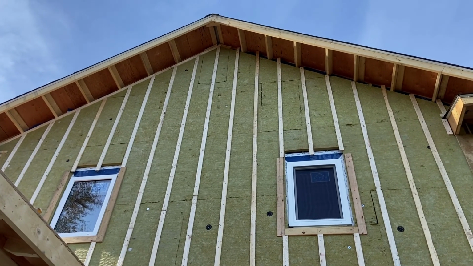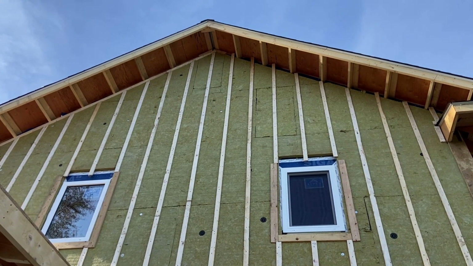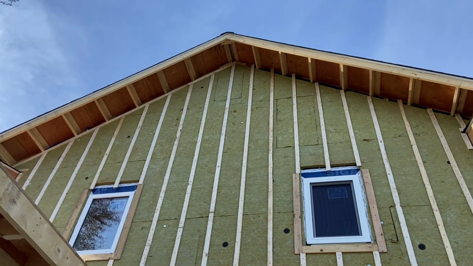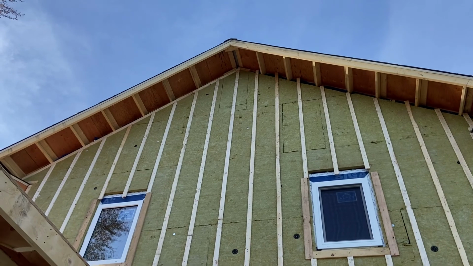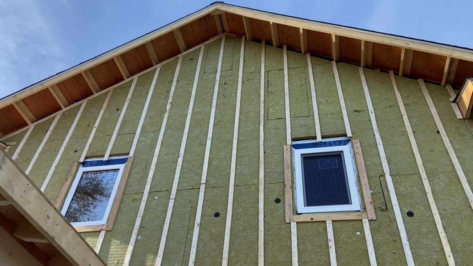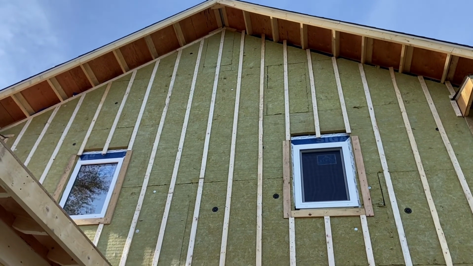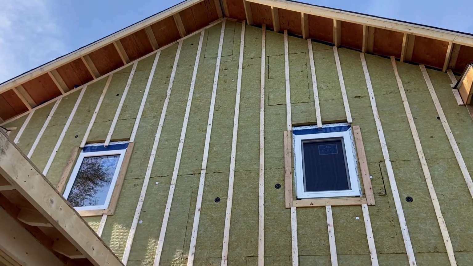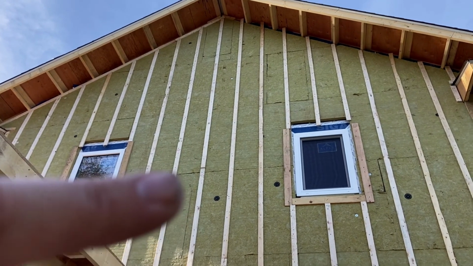However, for the siding contractor to come back, instead of framing it with more lumber, I figured I might as well just run the comfort board all the way up to the eave. And that's our simple design for unconditioned and conditioned spaces. That's going to be unconditioned right there and conditioned right here.